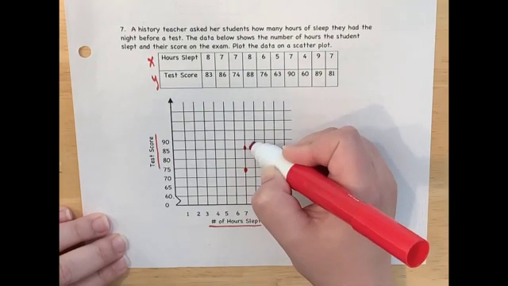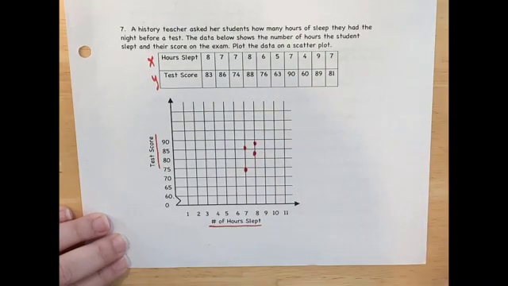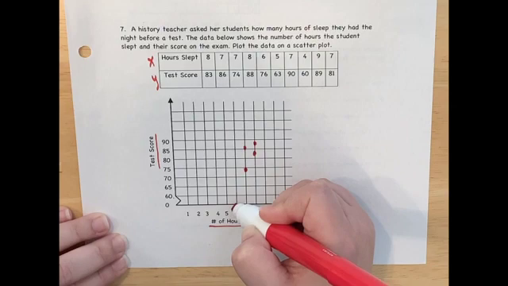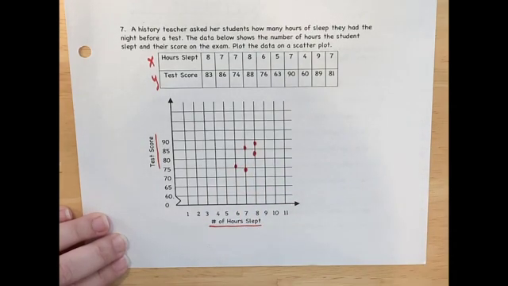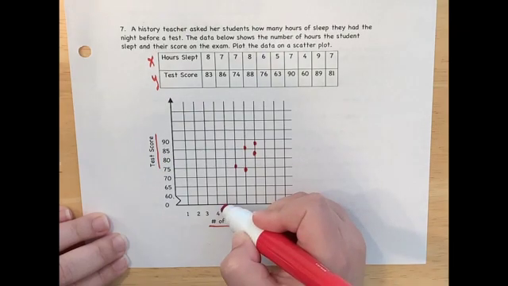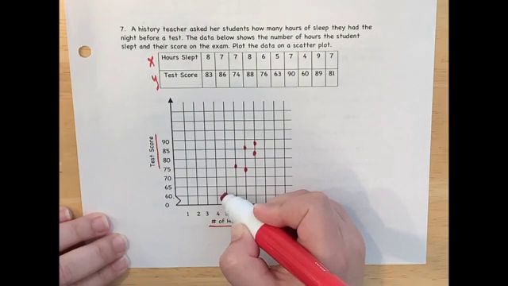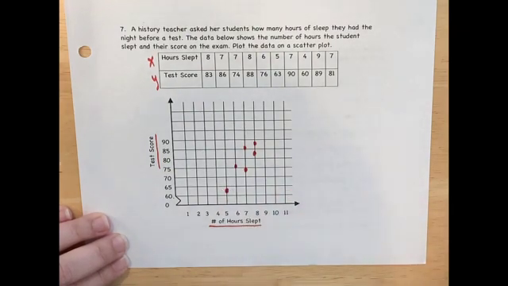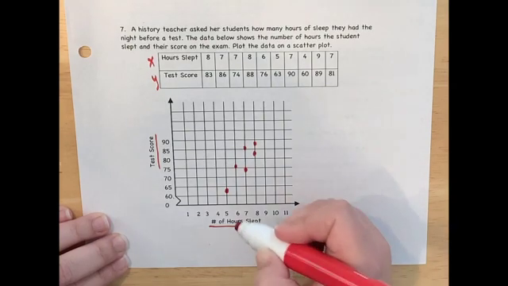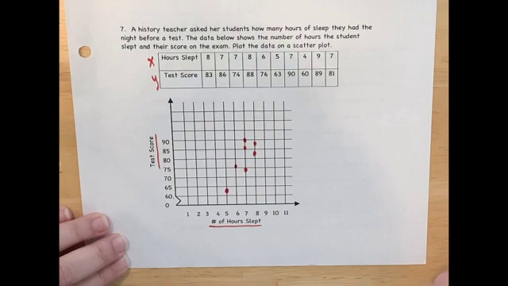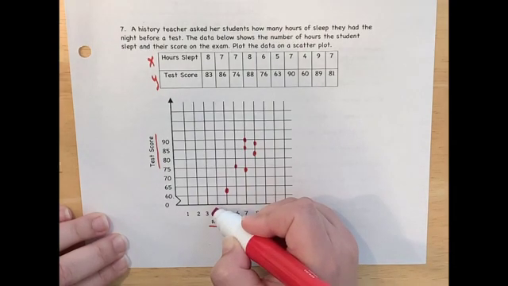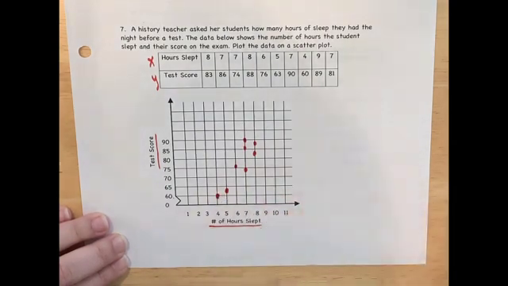We've got 8 and 88, it's about right there. 6 and 76, just a little bit above the 75. 5 and 63, about there. 7, 90 is all the way up here. 4 and 60 is my low on the data.